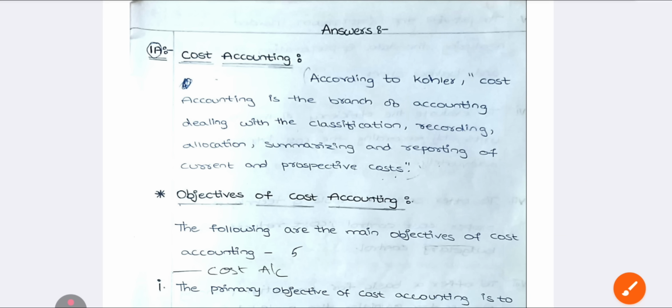Yes, from where you are getting the expenses, from where you are getting the incomes, you need to understand it. Here in the cost accounting, related to the cost, whatever the classification, whatever the types, whatever the recording, everything will be done in this. That is called cost accounting according to Kohler.